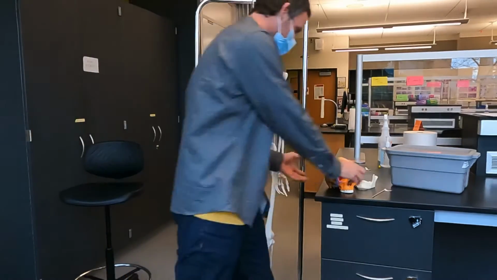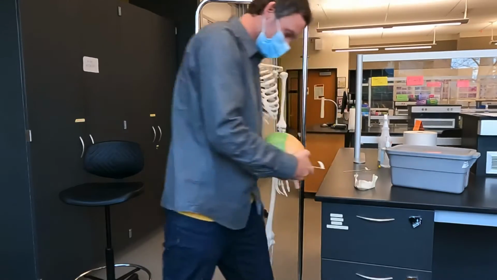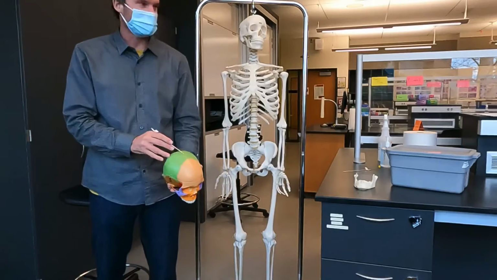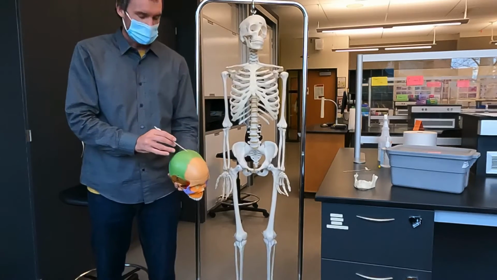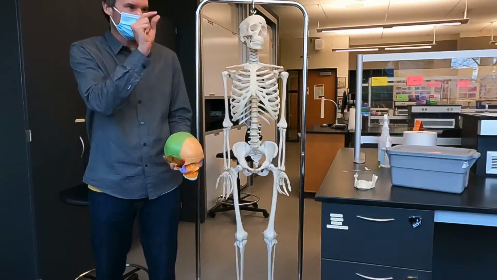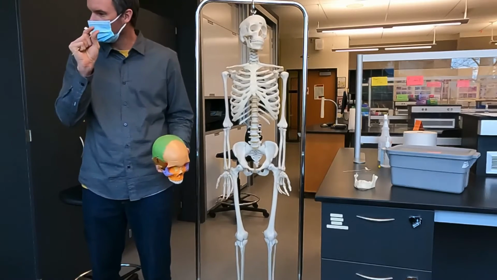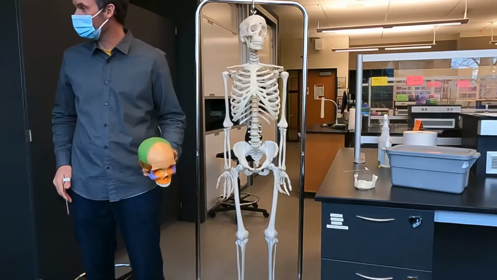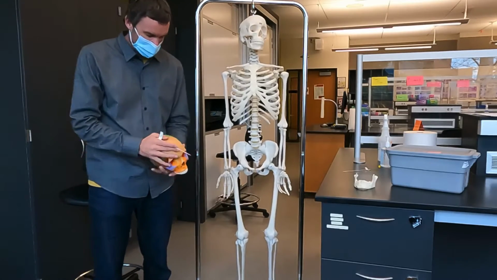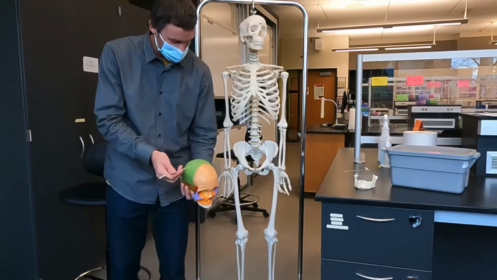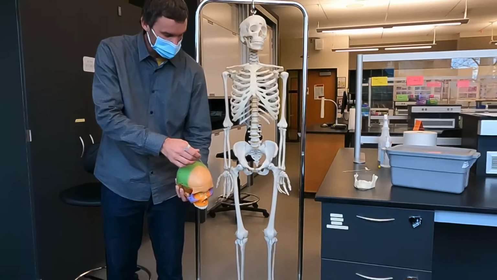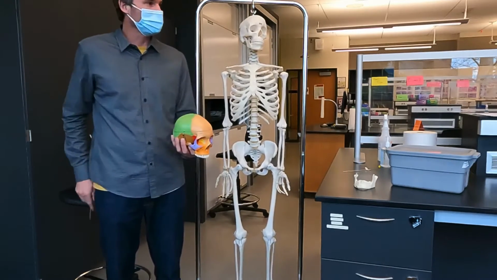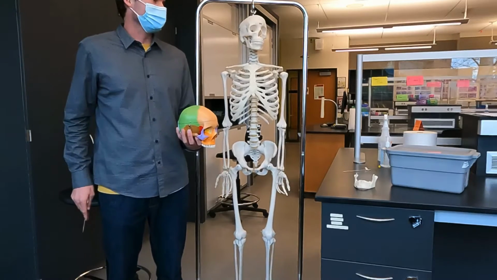Another type of joint, and these are the ones that we find in the skull, are called fibrous joints. And so they're basically held together by small, little, tough collagen fibers. And there's not a lot of movement associated with those. And that's what we're looking at here. And specifically the joints that hold the bones of the skull together are called sutures.